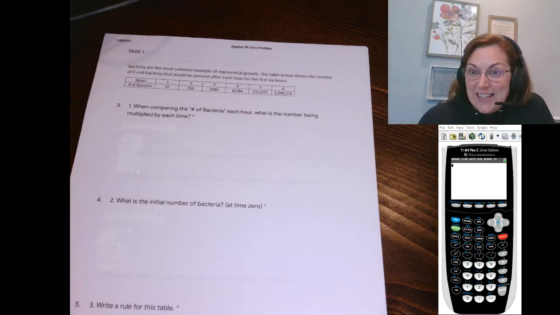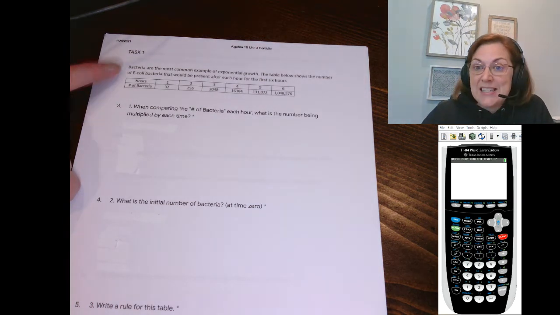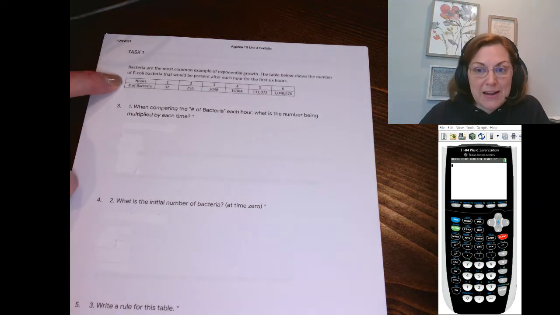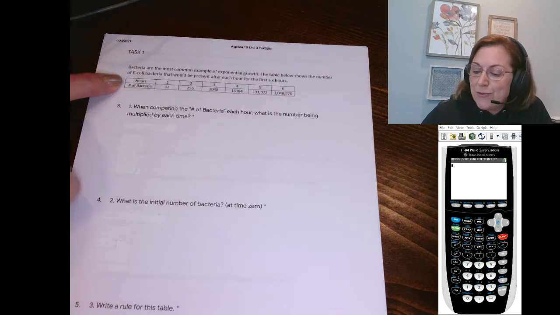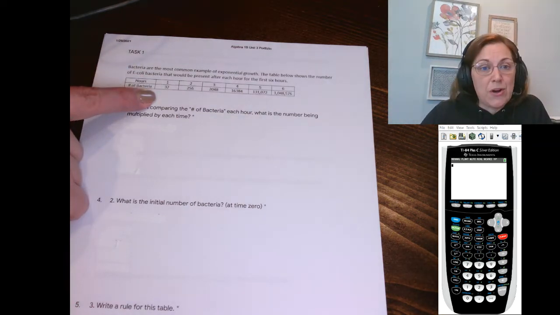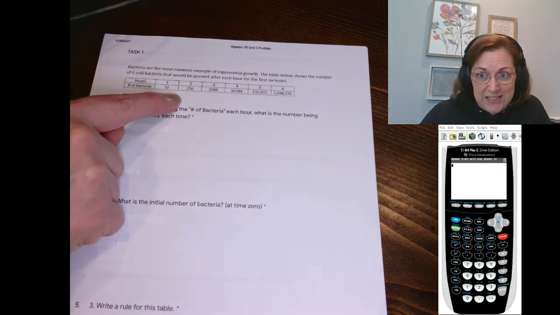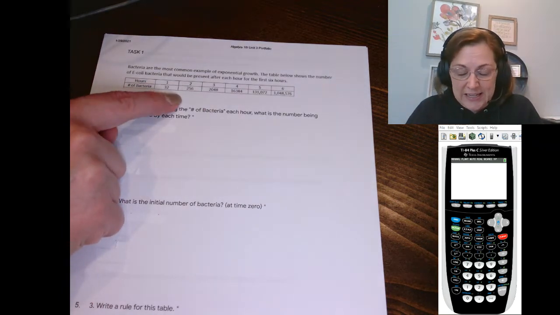So let's get started. For this problem, we are being told that bacteria is a pretty common example for exponential growth. And the table here tells us how many bacteria we actually have at the end of each hour. So, for instance, you can read this table by saying that after 1 hour, there are 32 bacteria. After 2 hours, there are 256 bacteria. And you get the idea.